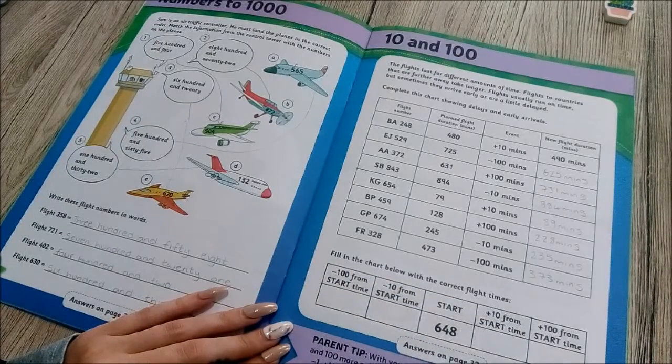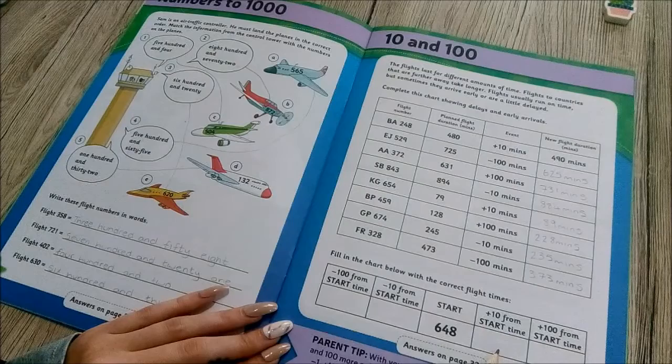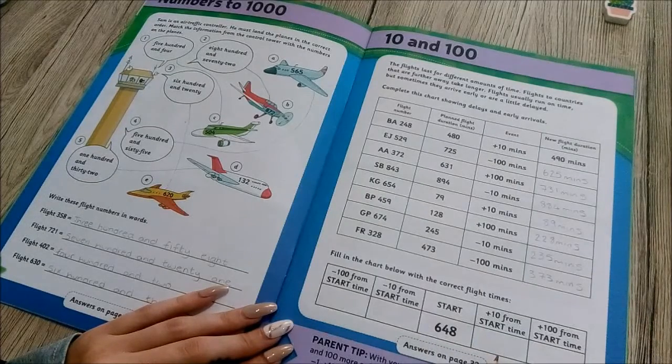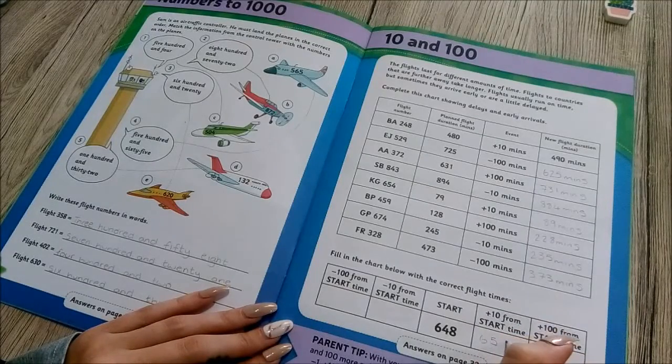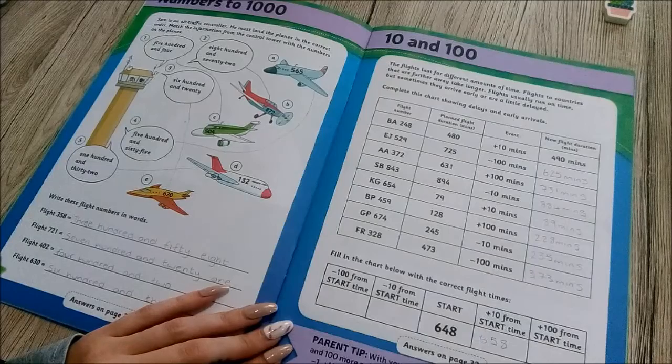Okay, so the last little bit at the bottom here is fill in the chart below with the correct times. So we're going to start in the middle here. So the starting time is 648. So let's do plus first because I think that's a little easier. So 648 plus 10 from this start time. So what would the answer be? Oh, well done, yeah. 658, correct.